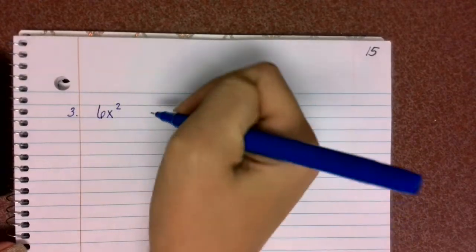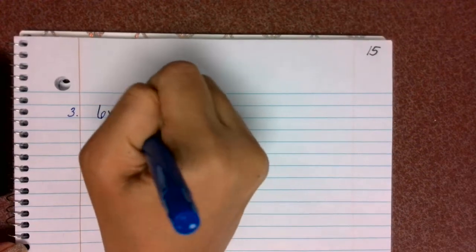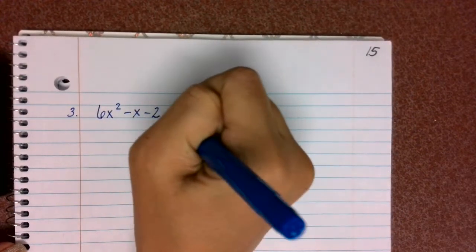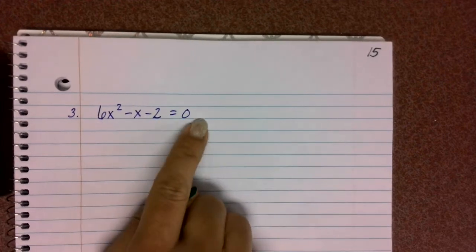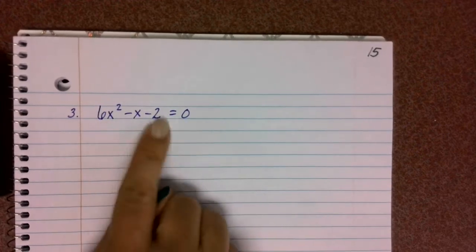All right, last example, example number 3. Let's see, 6x squared minus x minus 2 equals 0. So 6x squared minus x minus 2 equals 0. Okay, so step 1 is done. Good. I've set the whole equation equal to 0, so that's good. Step 2, factor the left side.